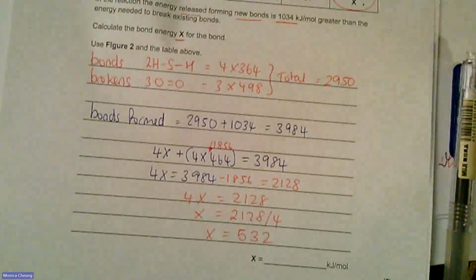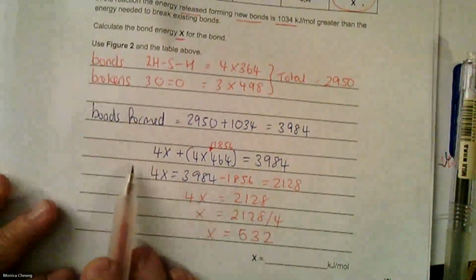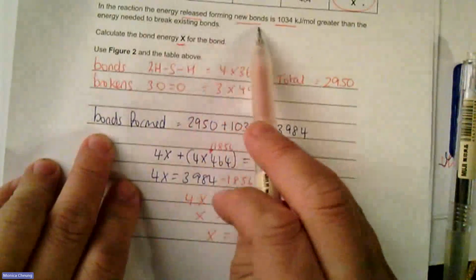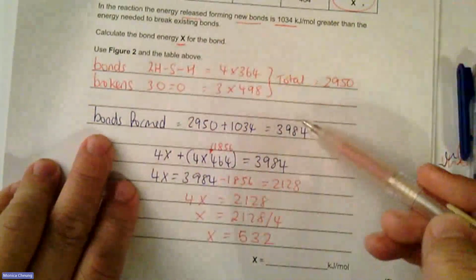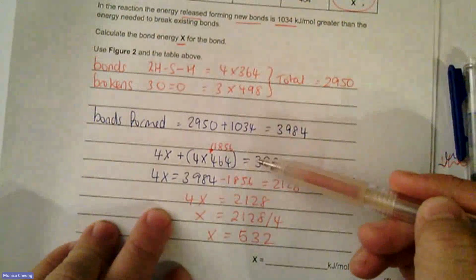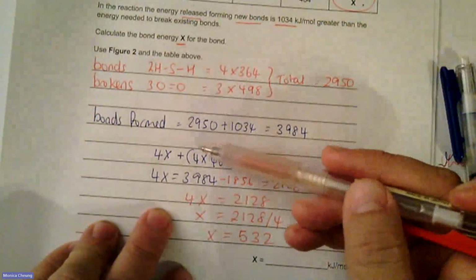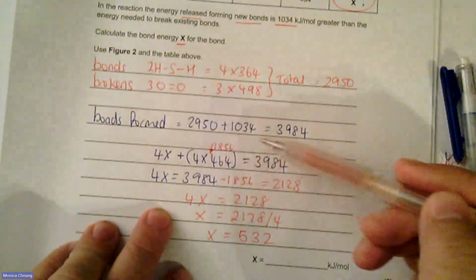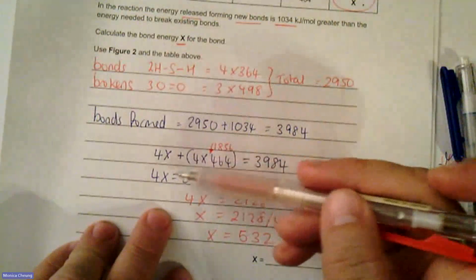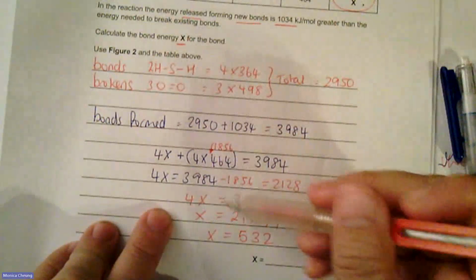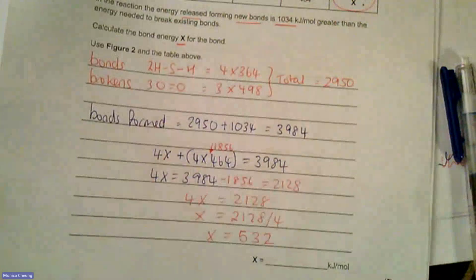That's the full working out. I'll just run through that again. I've got the energy for bonds broken. I've also added in the energy for forming new bonds on top from my bonds formed. Then I have the total energy of all the bonds. Then I used that to subtract the bonds from water away from it, to make X the subject. I did that by subtracting and then dividing by 4, see here, and I got 532.